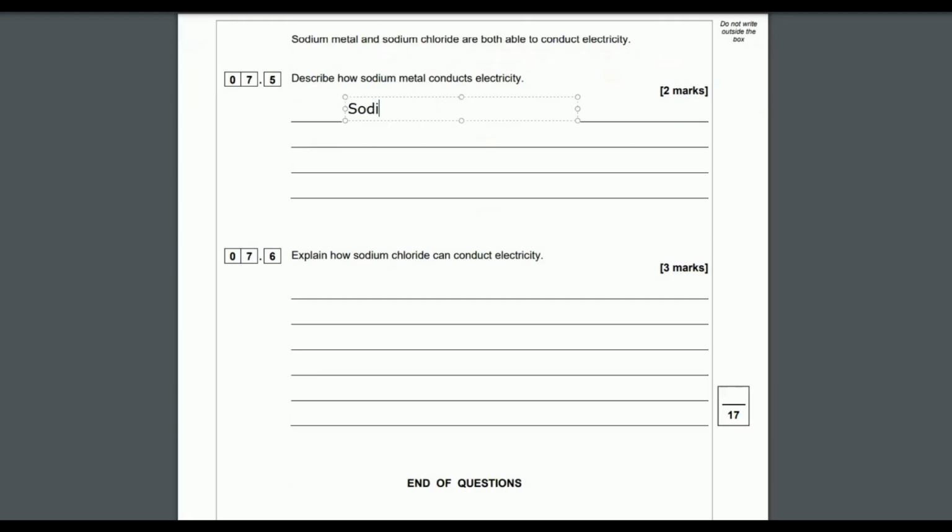So what is it that sodium metal has? Sodium metal has delocalized electrons. Yes, you can say free electrons if you are studying AQA. Sodium metal has delocalized electrons, 1 mark. They carry charge through the structure. Now, in AQA, they will generally let you have it for this, but the better way to word it is this, but it's an extra line.